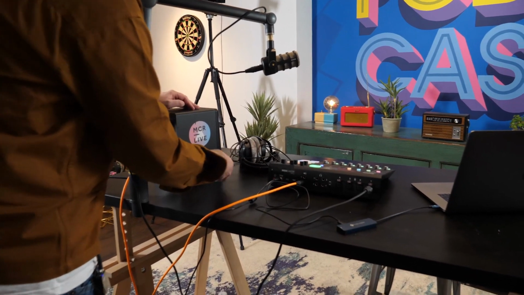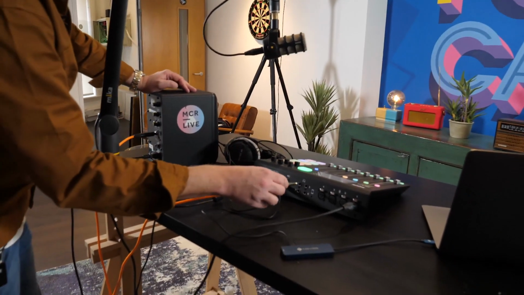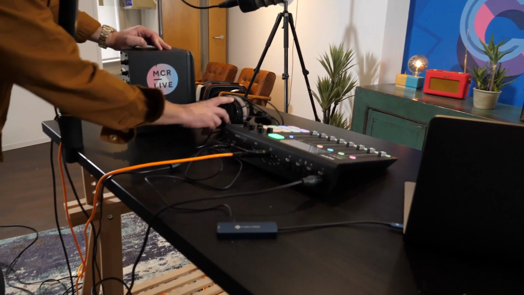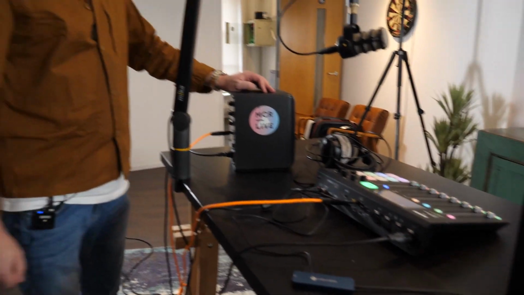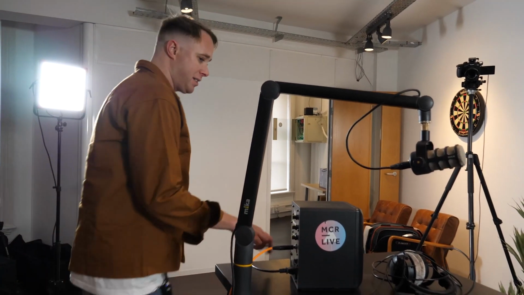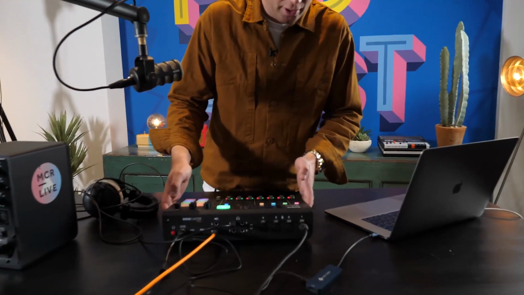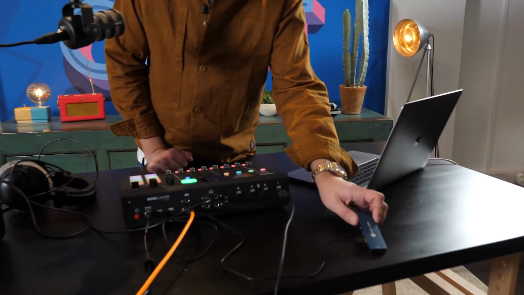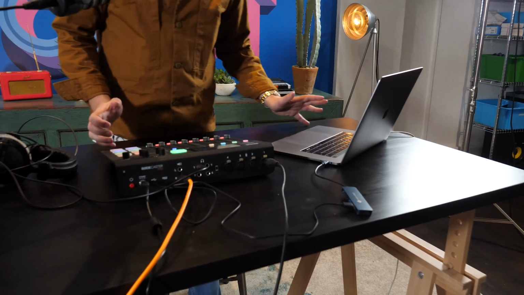Finally, my headphones, I'm going to connect them to headphone out number 1. Again, you have multiple headphone jacks. You can connect up to 4 pairs of headphones. Great if you have a studio with more than one microphone set up. You'll see also we've connected our Rodecaster up via USB to our MacBook. So we're ready to go.